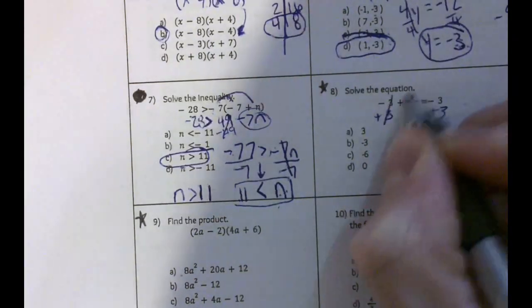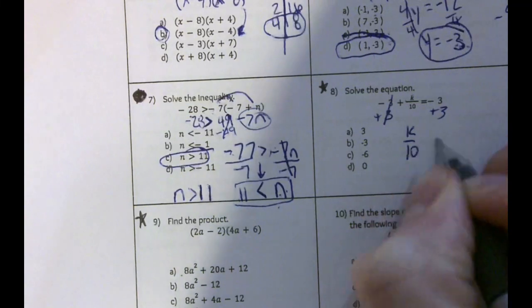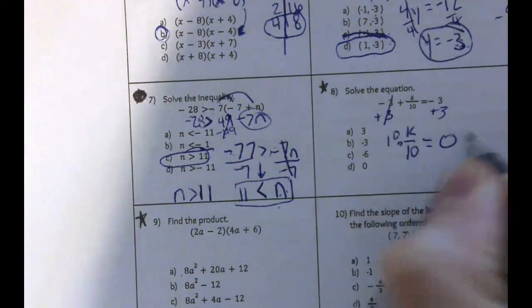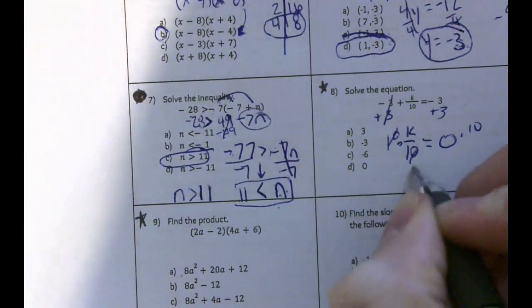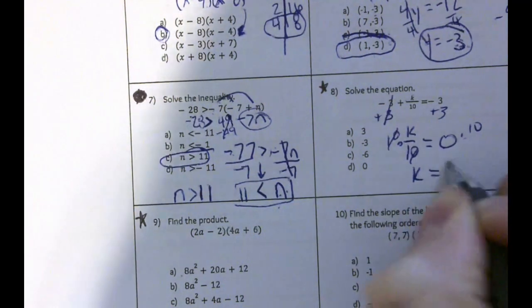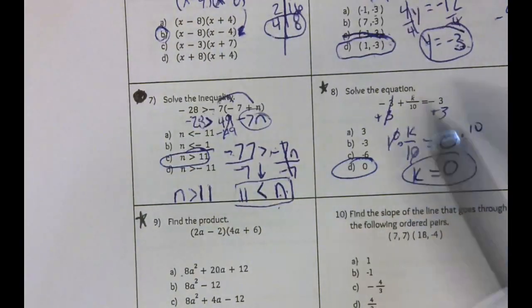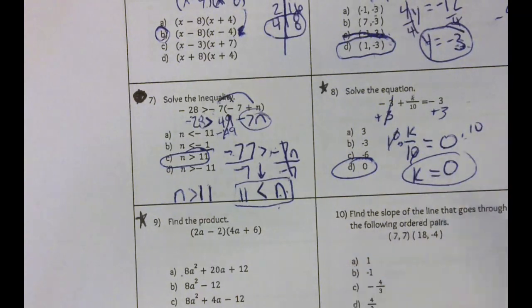And when I do that, I'm left with k over 10 equals -3 plus 3, which is 0. Multiply by 10 on both sides. That goes away, and k equals 0 times anything, which is just 0. So that's where we'll stay. If you would have just plugged in the values, plugged a 0 in where k was and typed it in your calculator, you'd have gotten a -3 on that one as well. So that one's pretty easy.